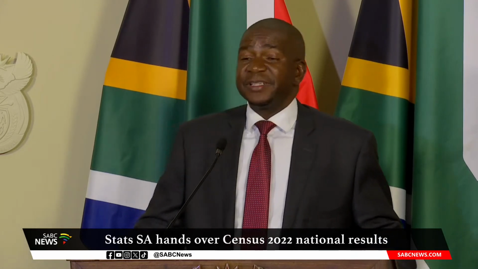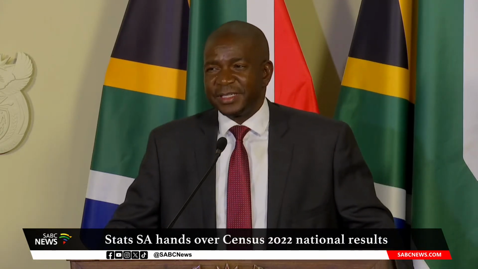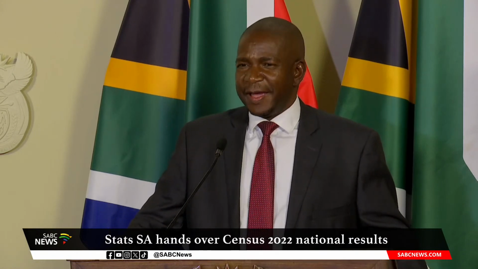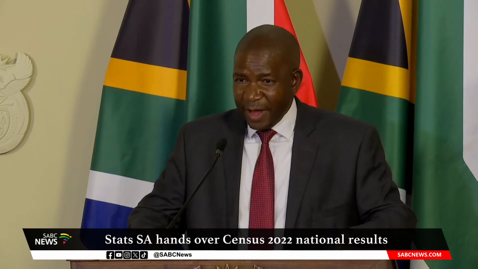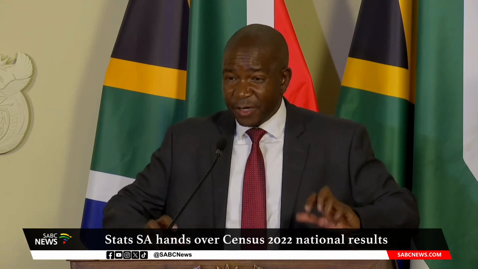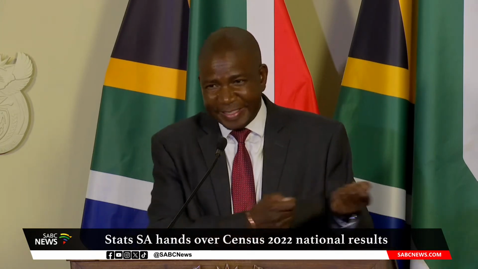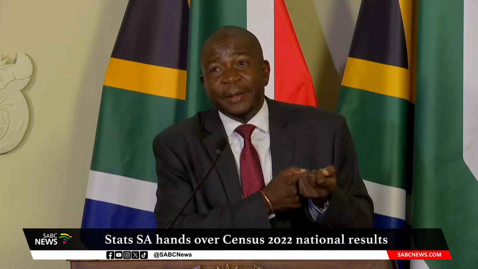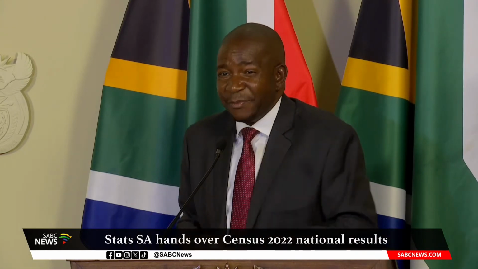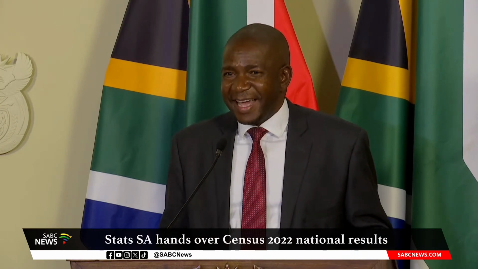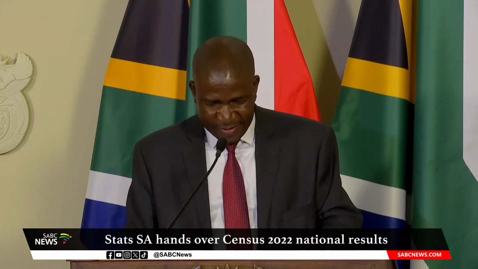I must say, Mr. President, the staff members of Stats SA were saying that we could not release the numbers. When the president was in Musina with the president of Zimbabwe, you would have liked to take these numbers along, but not even the president has sight of these numbers. He's limited. They are kept by the Statistician-General.